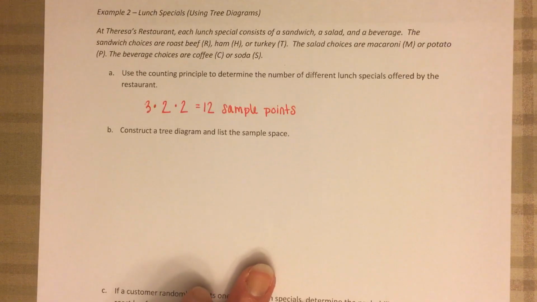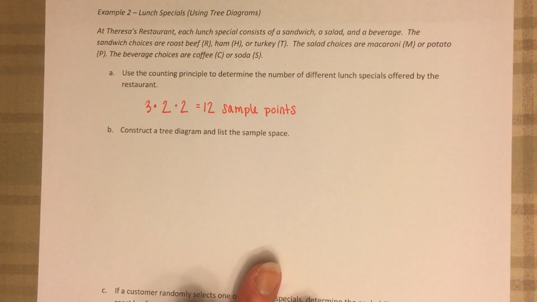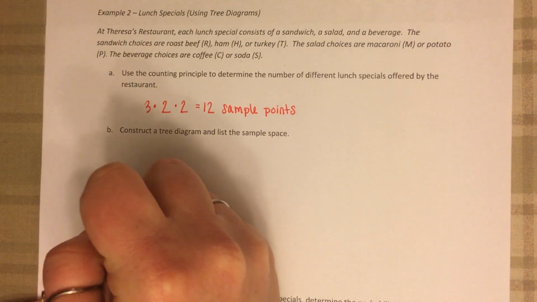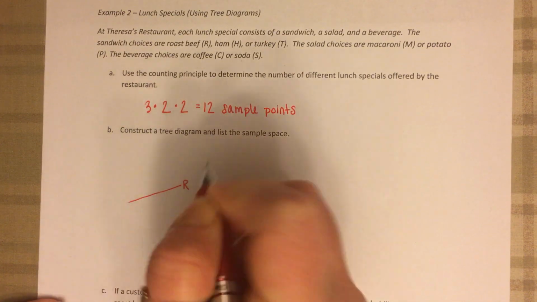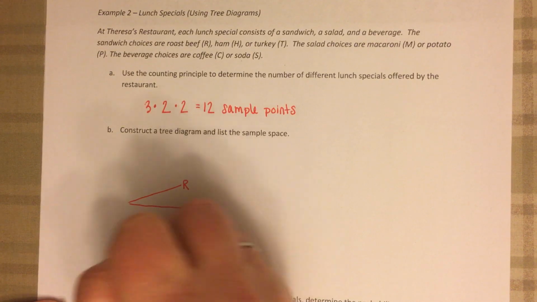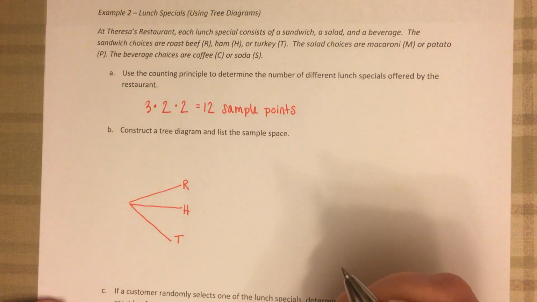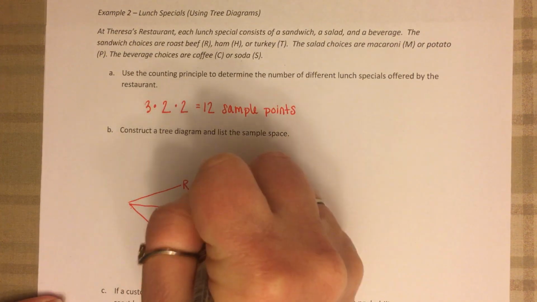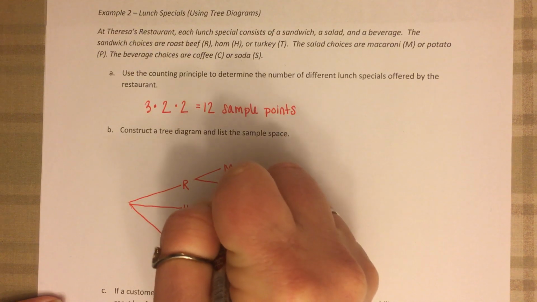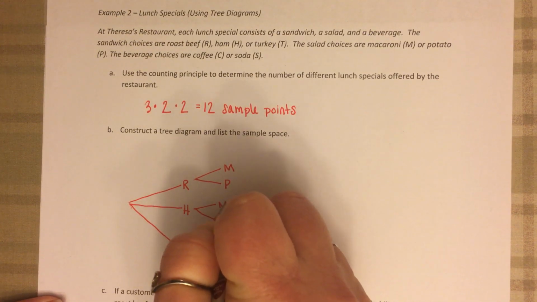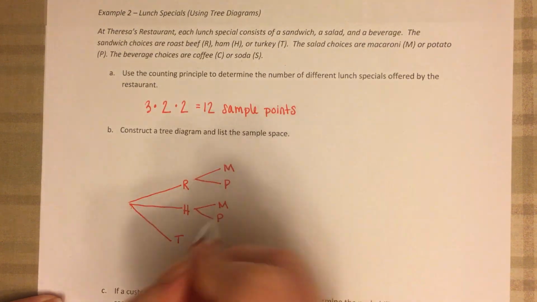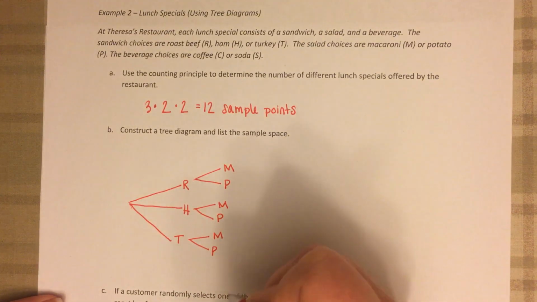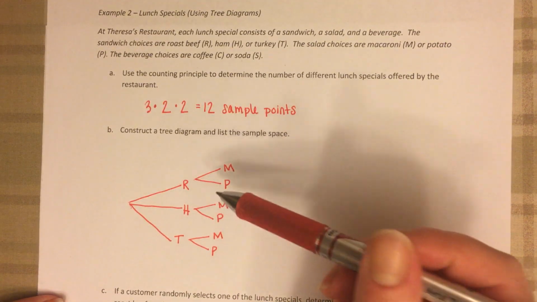Right. Now our tree diagram is going to look a little different because we have 3 different events that we're working with instead of just 2. Right, so we'll start with our sandwich. Thinking about our sandwiches, we have either a roast beef, ham, or turkey to choose from. After we choose the type of sandwich, we then have 2 types of salad to choose from. So for each of these, we either have the macaroni or potato salad. Okay. So far we're up to 6 options, because 3 times 2 gives us 6.